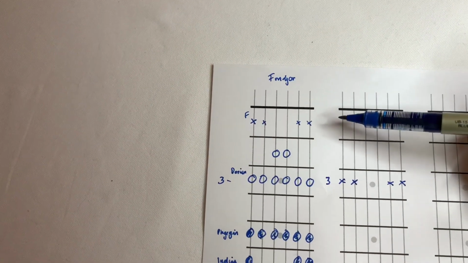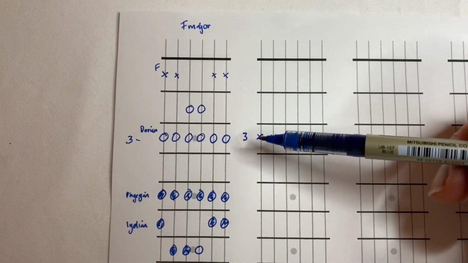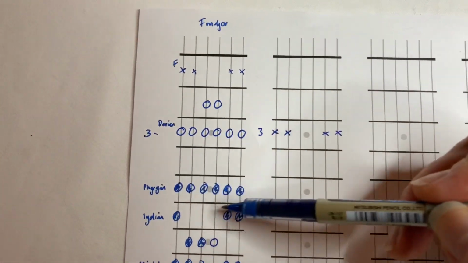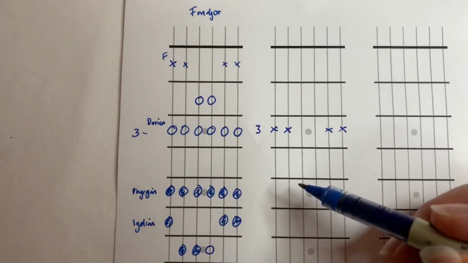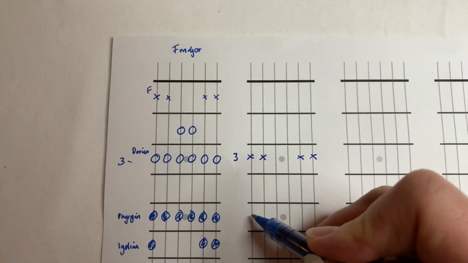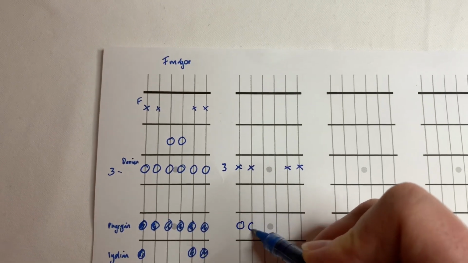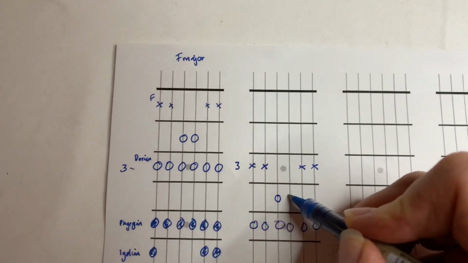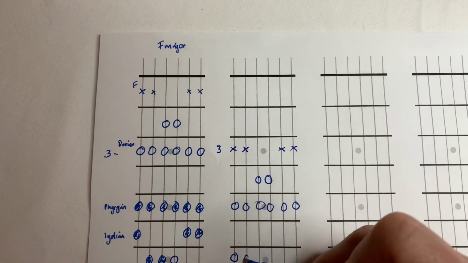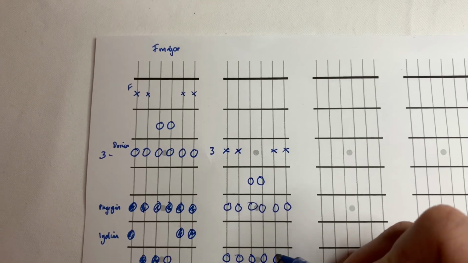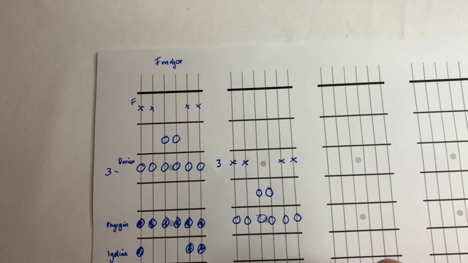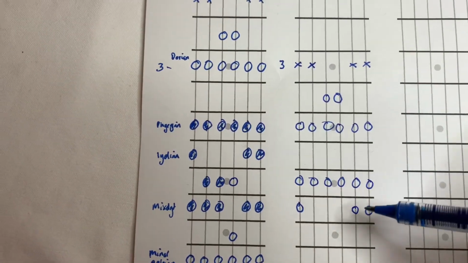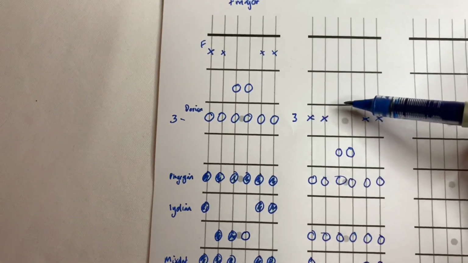So I've essentially moved up 2 frets. So this shape here is going to move up 2 frets. So I'm going to write this out. So there you see this shape is the same as that shape, and it's just moved up.